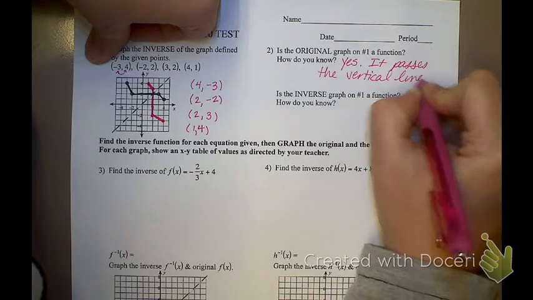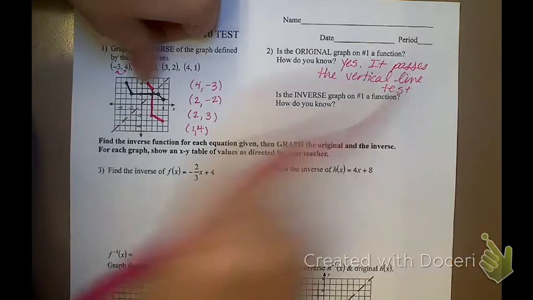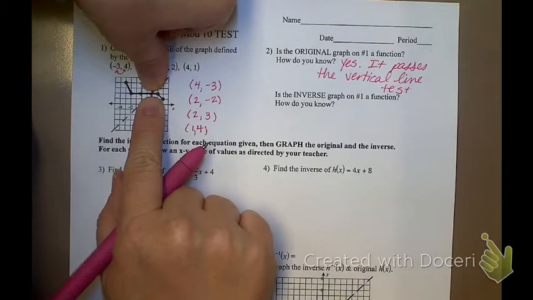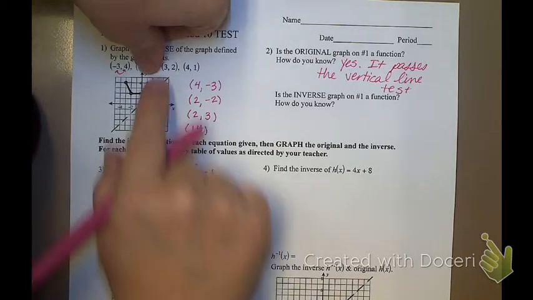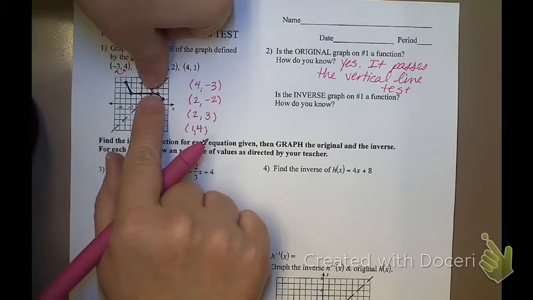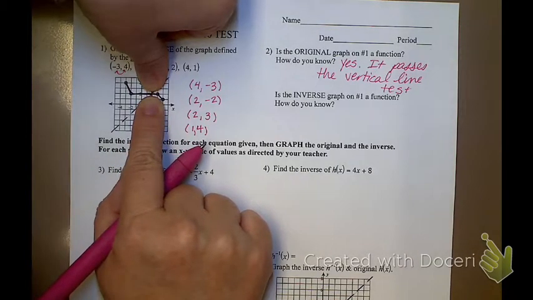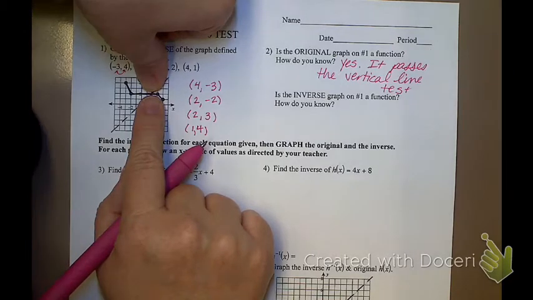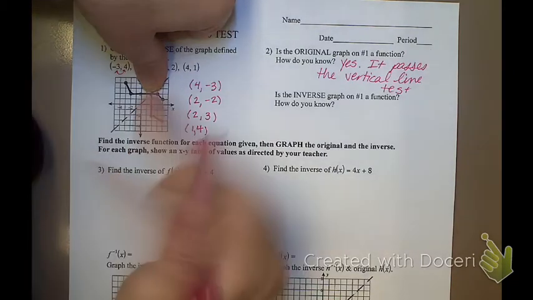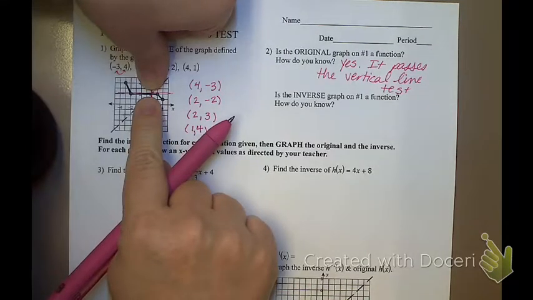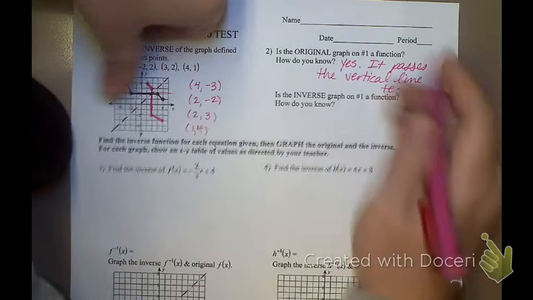Now, if I just have an original and I want to know if the inverse is a function, I can either use the vertical line test on the inverse, or I can look at the original one and ask, is it going to pass the horizontal line test? I don't think so, because if I drew a horizontal line right here, do you see how it's going to touch it a lot of times in that straight part? So, is the inverse a function?